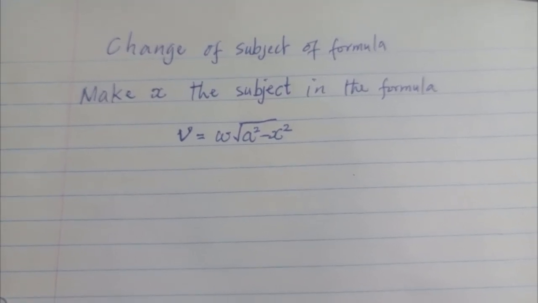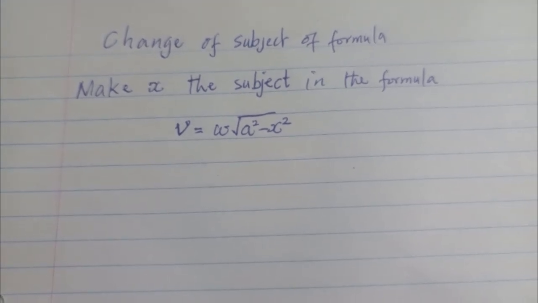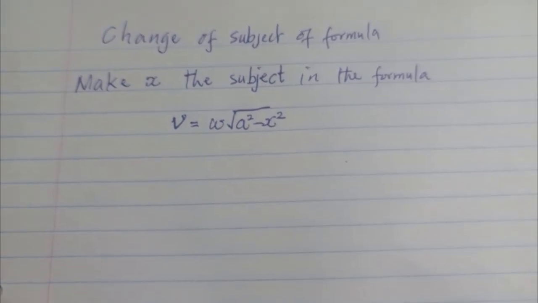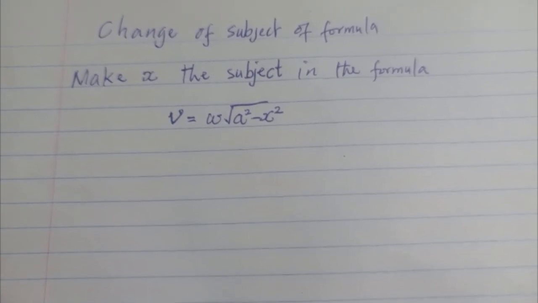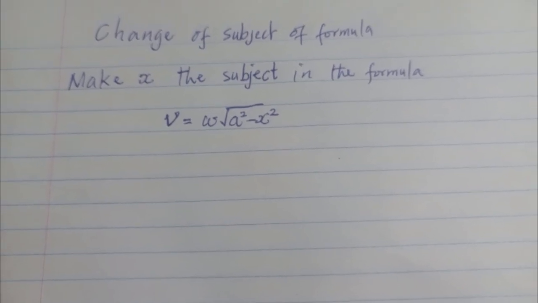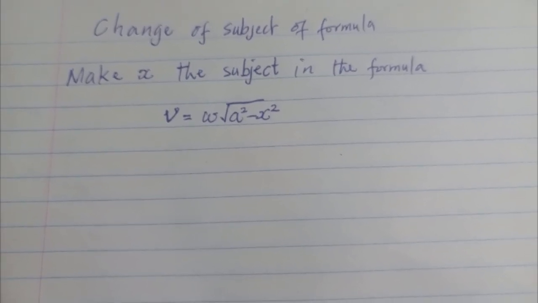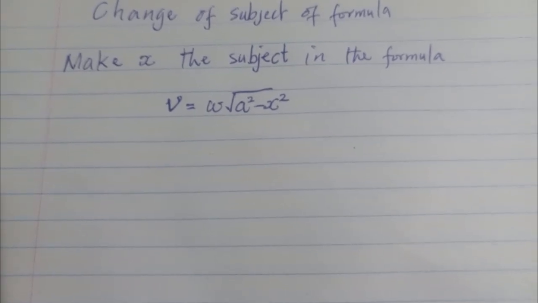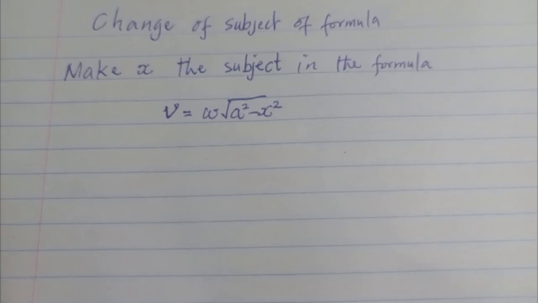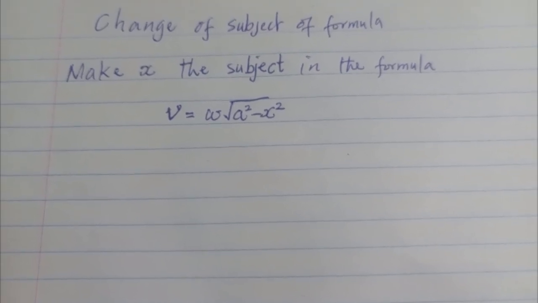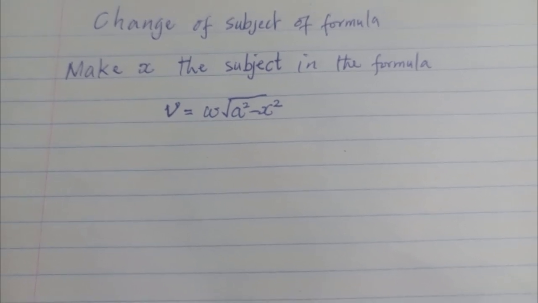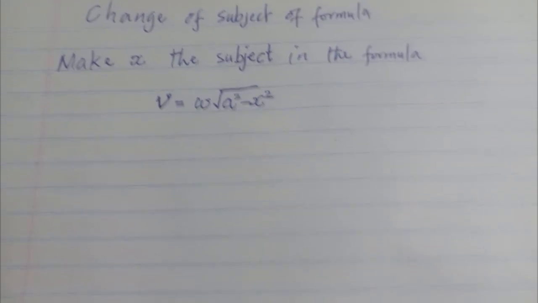Here now we have this question, a common question in mathematics where we are asked to change the subject. And so I want to take you through certain few steps of realizing how to change the subject. So we have this formula, V is equal to omega multiplied by the square root of a squared minus x squared, and we are asked to make x the subject.